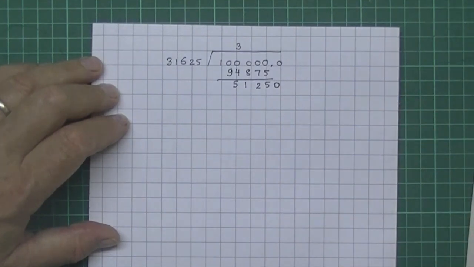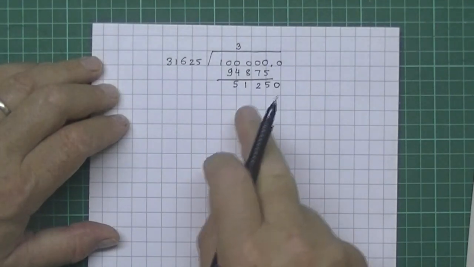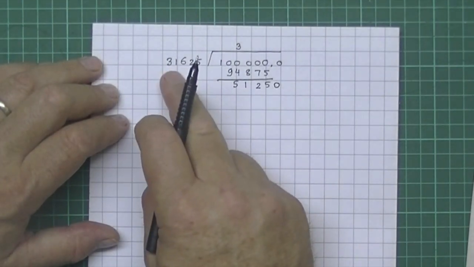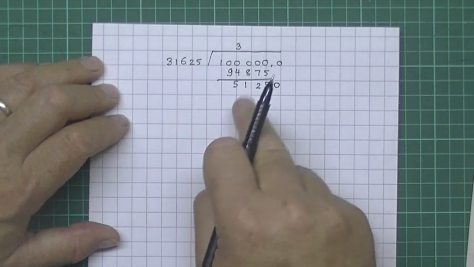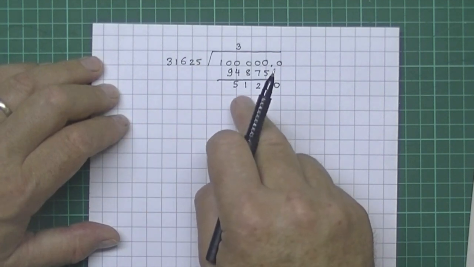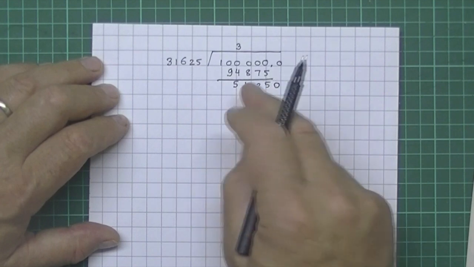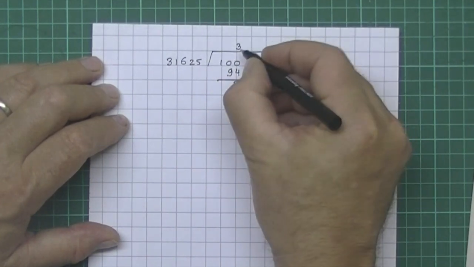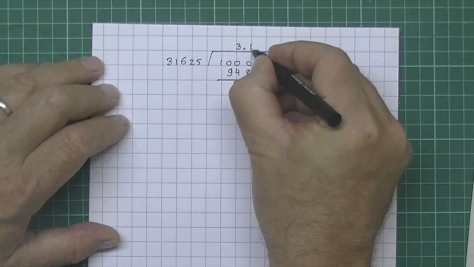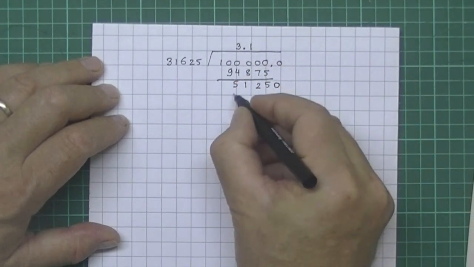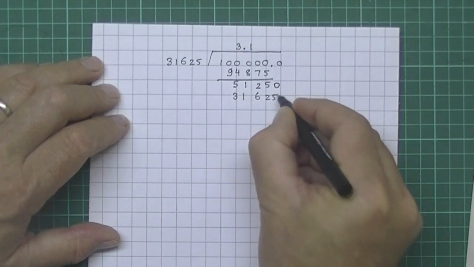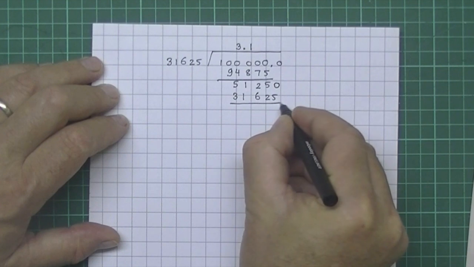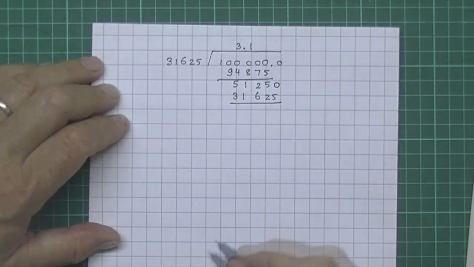So here's the first 0 that I'm taking down. And you see that I'm less than 2 times. 2 times would have been 62 something, 63 something actually. So this is less than 63,000 because it's 51,000. So I can do this only 1 time. Don't forget the decimal point. I get 1, and I can just copy down 31625 and subtract to find what is left over, the remainder here.